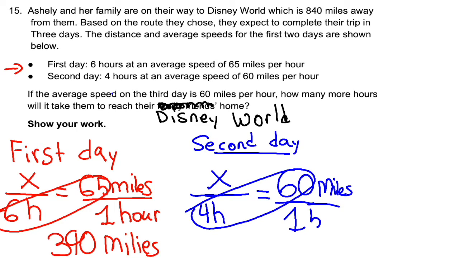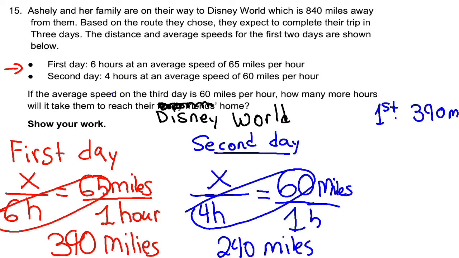All I'm doing is setting up a proportion, right? And then I'm solving for the miles, because I have miles and I have hours, right? So in 4 hours, right, 60 times 4 is 240 miles. Okay, so just to summarize, we have first day, 390 miles. Second day, 240 miles.